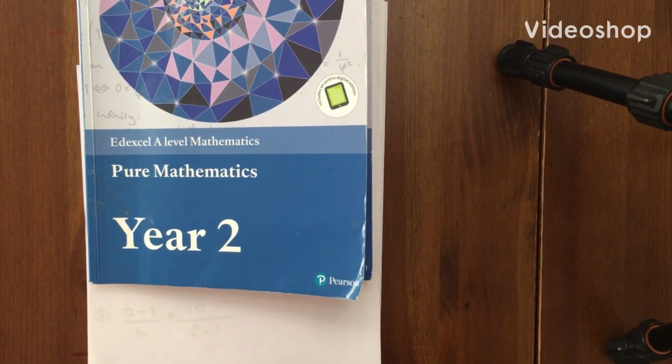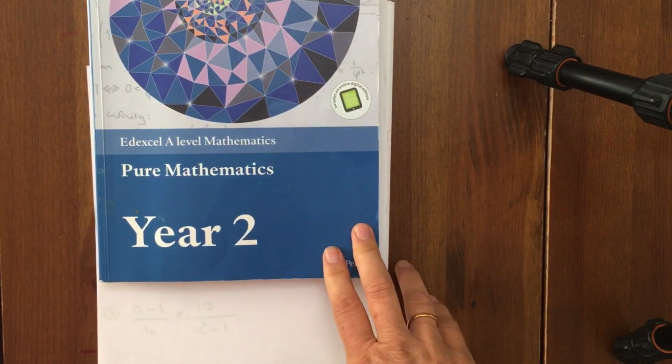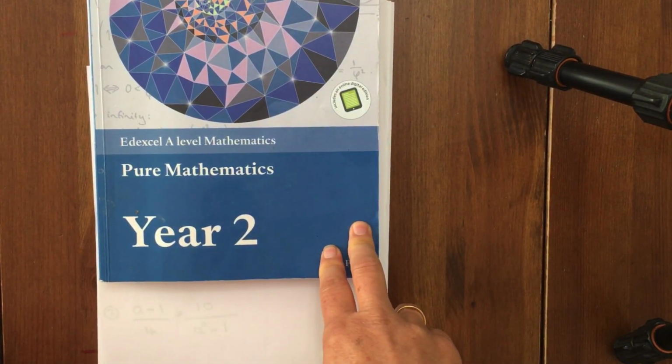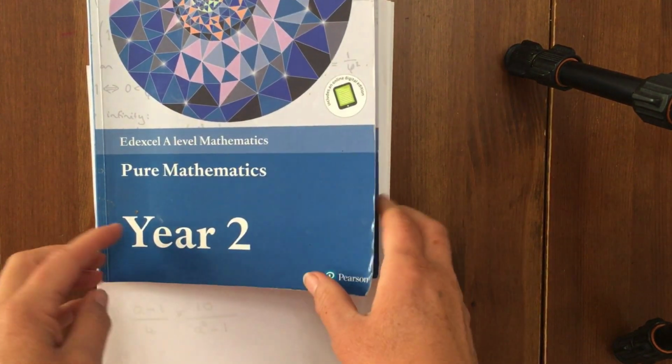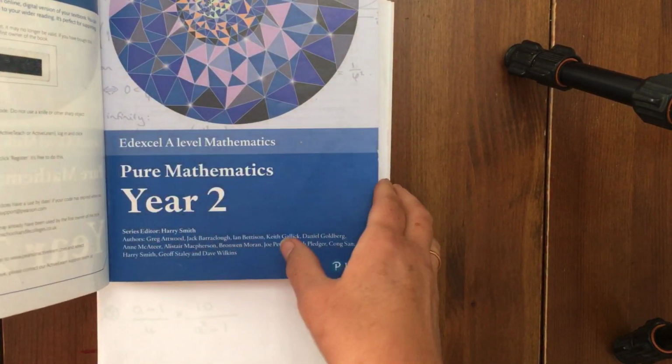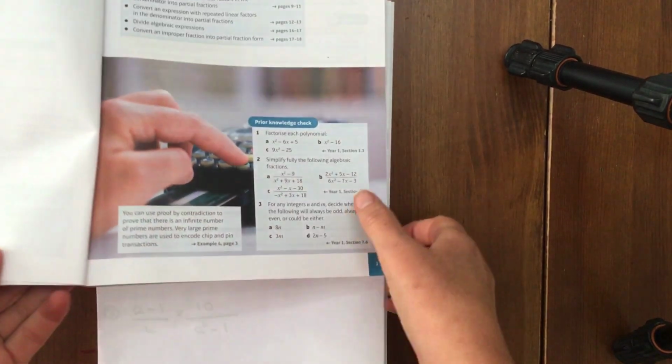Okay, this is our first lesson, Year 12, on Pure2. I think most of you have the books now. If you haven't, please let me know and I'll sort something out for you. Now, Pure2, the first chapter is on algebraic methods.